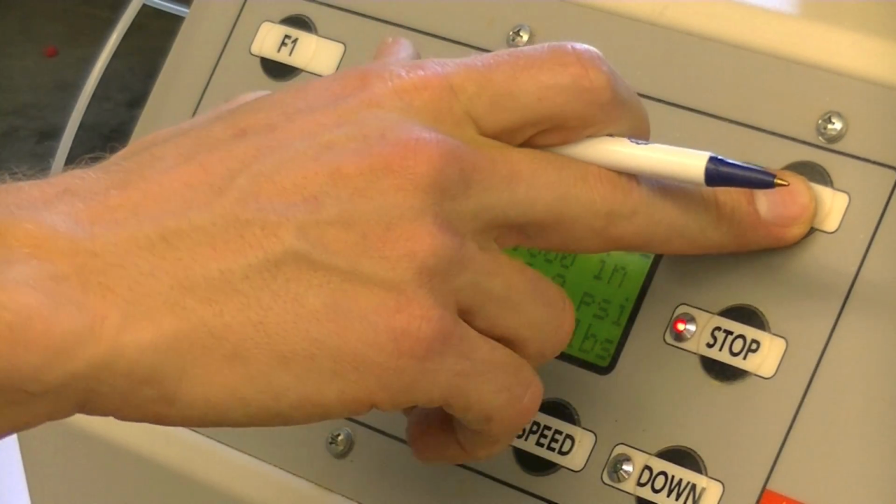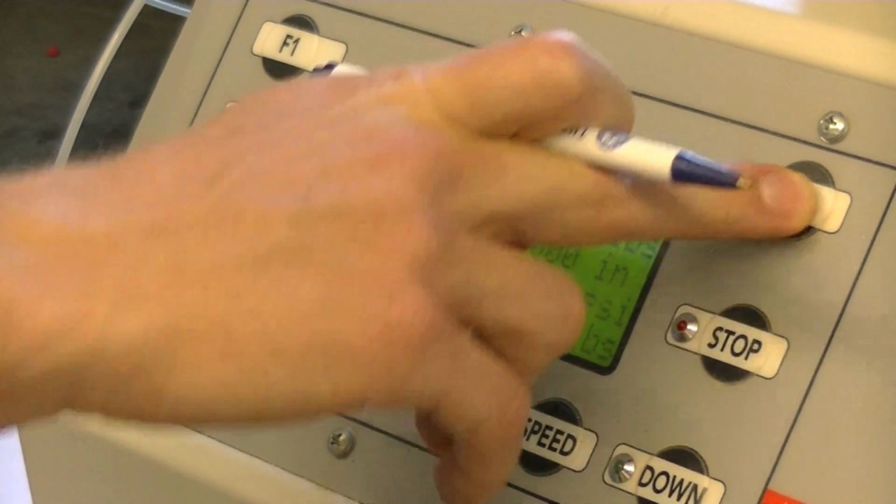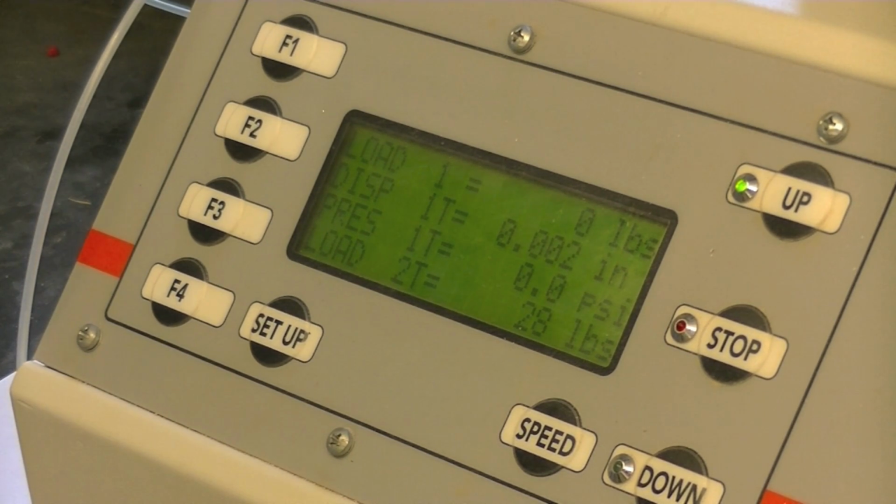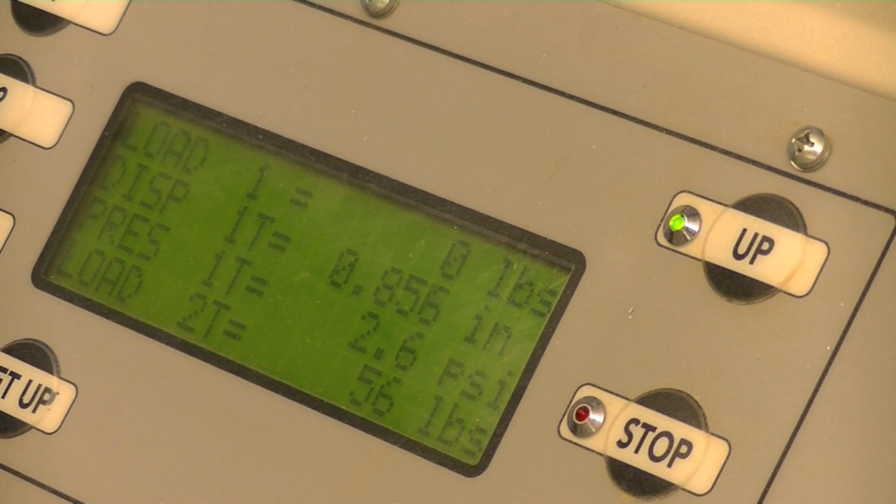Prepare to record load, axial deformation, and pore water pressure as the master loader moves the specimen upward. Push the up arrow to start the test and begin recording in an incremental fashion. Run the test until failure or 15% strain occurs.